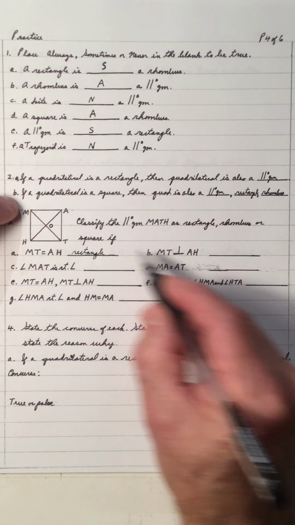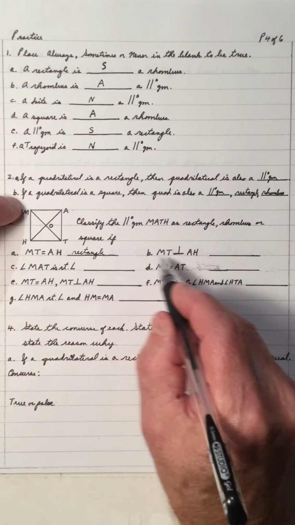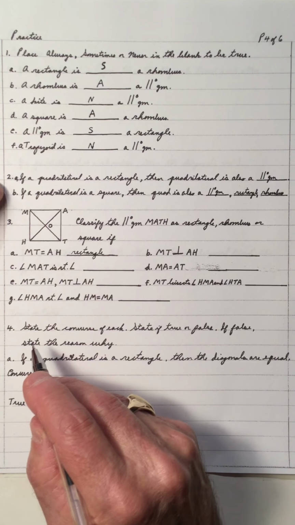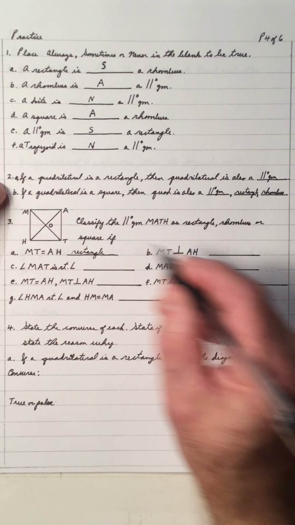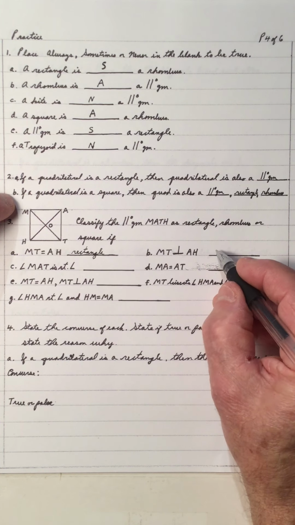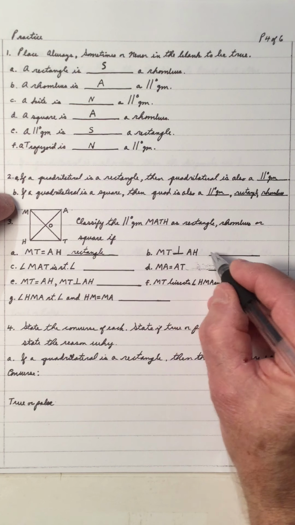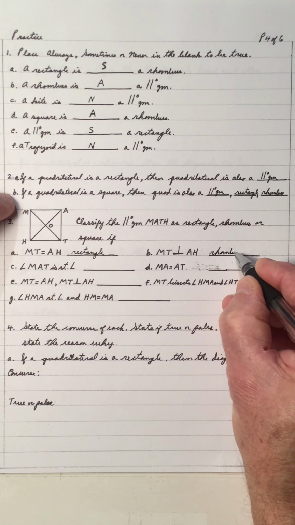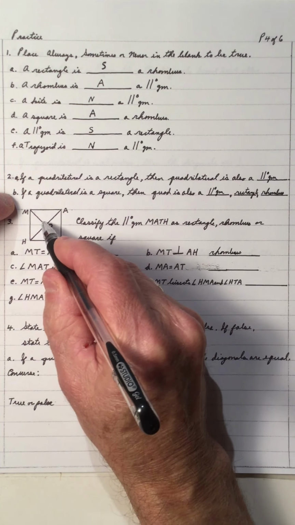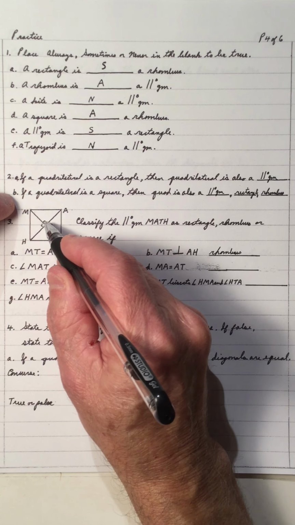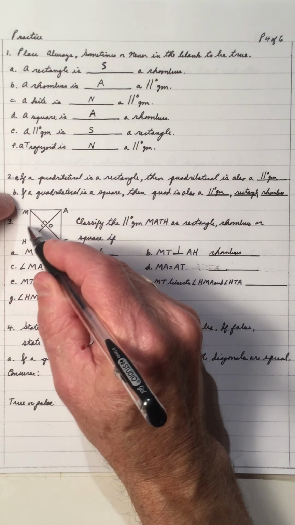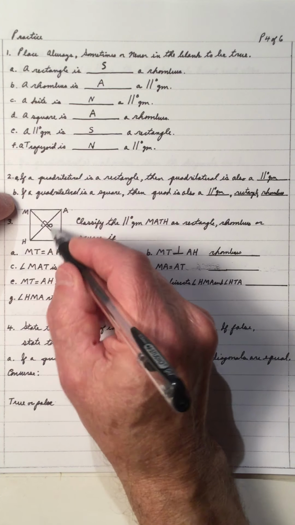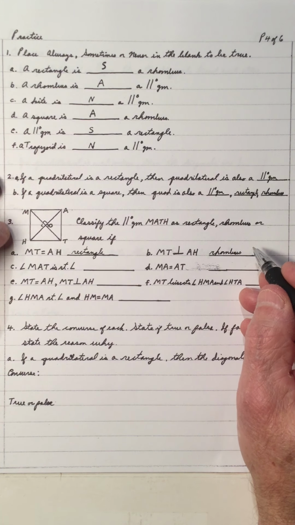If TM is perpendicular to AH, we have a right angle where the diagonals intersect. A parallelogram with perpendicular diagonals would be a rhombus. Because if they're perpendicular here and here, these triangles are going to be congruent, so the adjacent sides are equal. These two triangles are congruent, so these two sides are equal. That ends up being all the sides equal, so we have a rhombus.